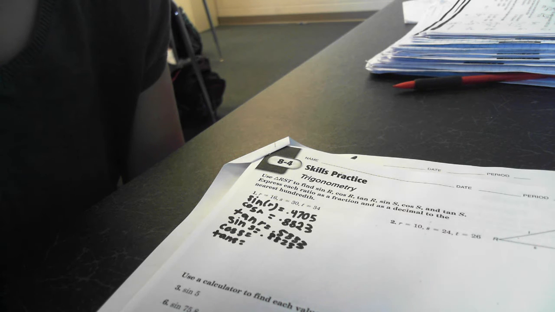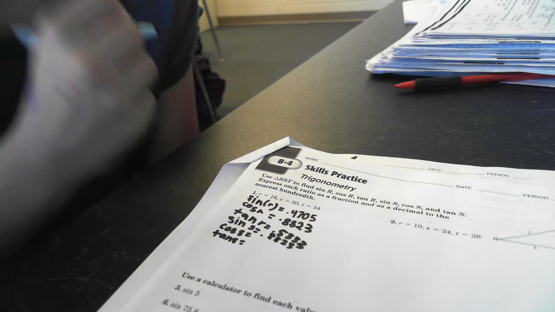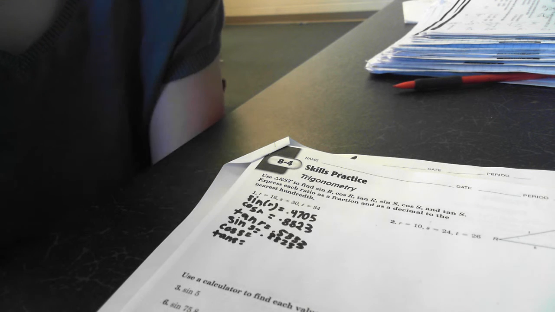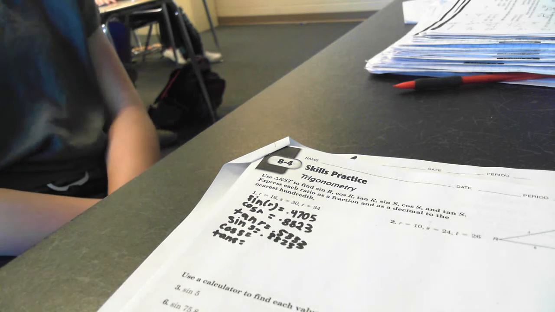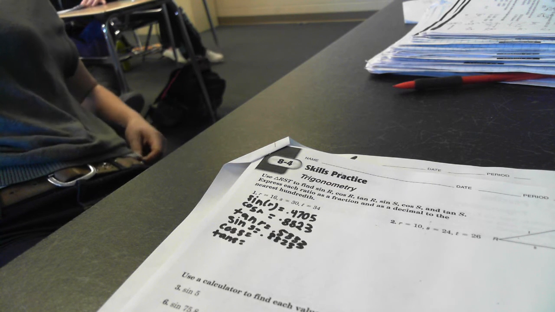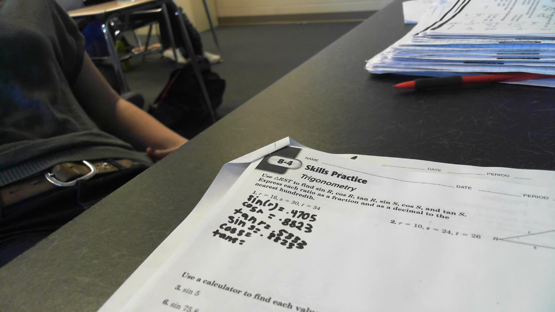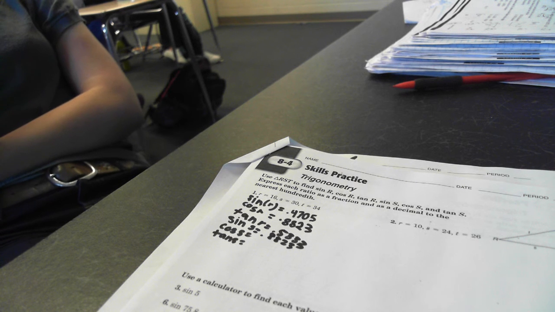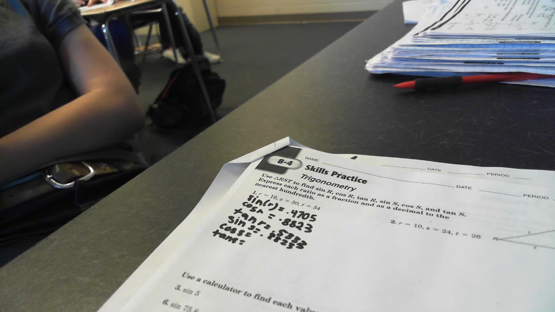0.8823. Hey, we just had that, didn't we? Well, that kind of makes sense. The one that was adjacent when you're standing here is opposite when you're standing over here, so the cosine of r will equal the sine of s. I'm guessing that the sine of s is going to equal the cosine of r. So you can just as well put for your cosine of s 0.4705, Abby. Just copy that other one over there.